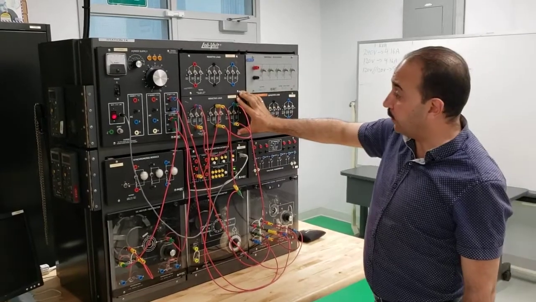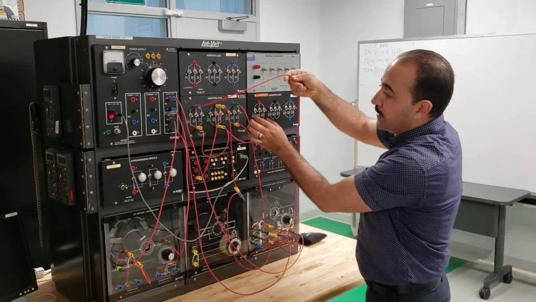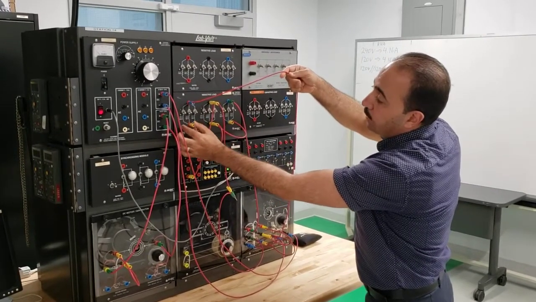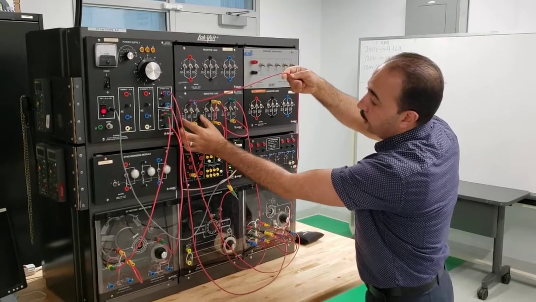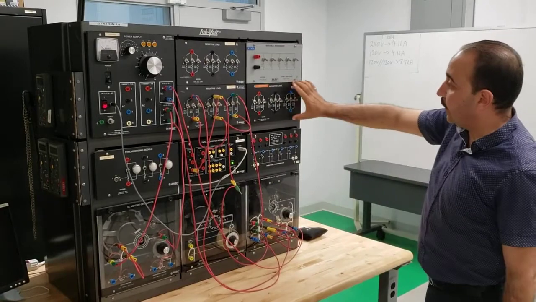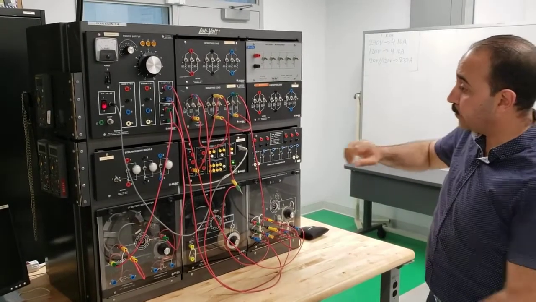This is the inductive loads. In the same way, we have three phases, and for each phase we have three different values, because we can have two in parallel, or three in parallel, or we can have only one. This is the capacitive loads, and this is a variable resistance again.